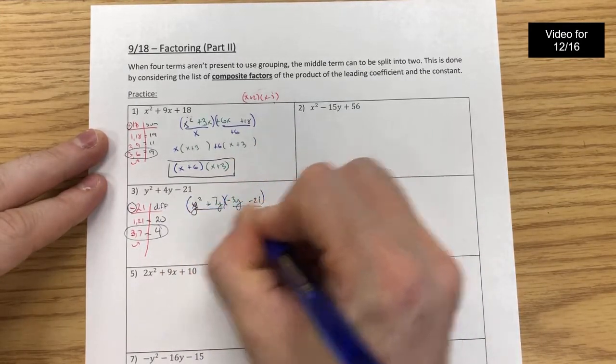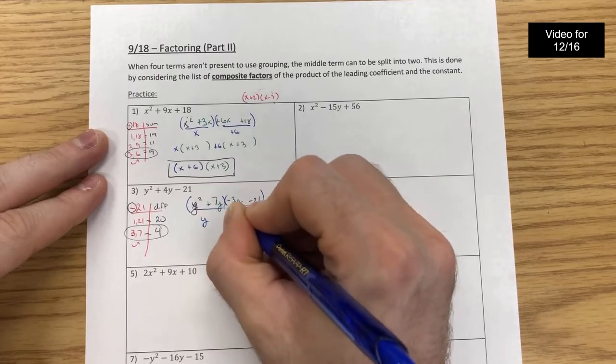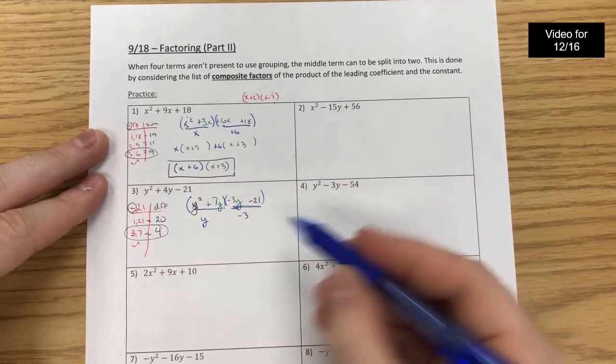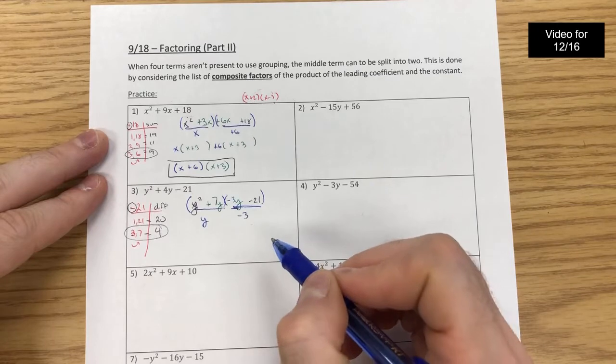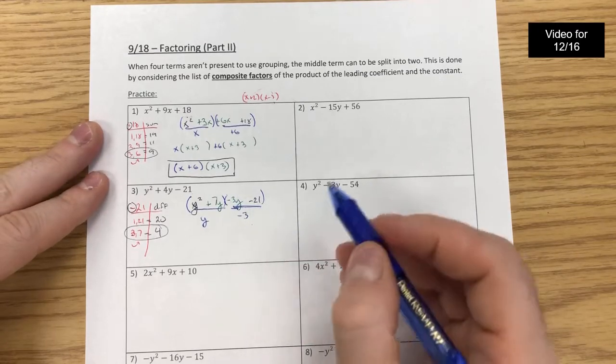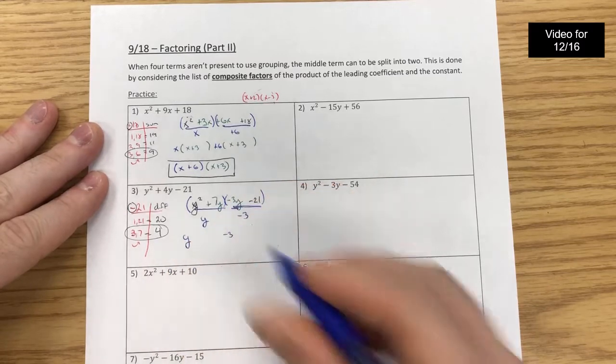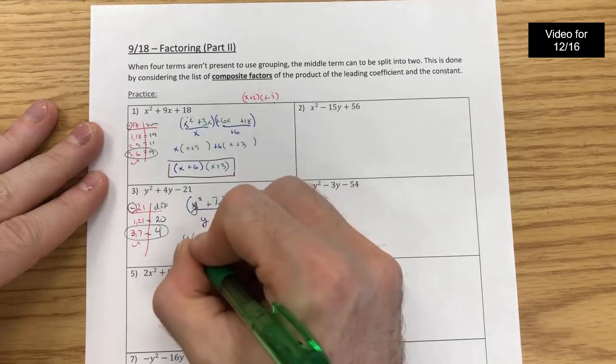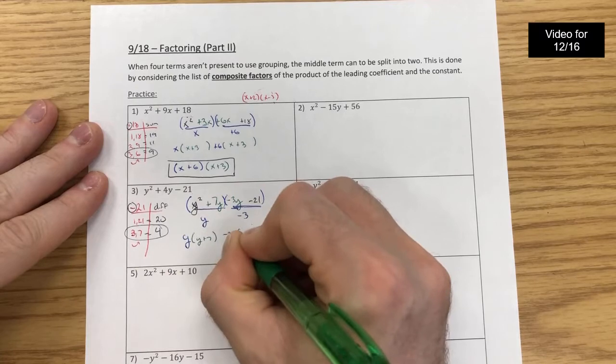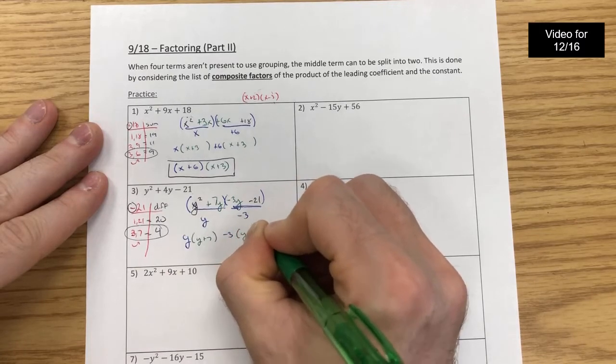and pull out my GCF. I have a y and a GCF of negative 3. Remember, we tend to pull out negative coefficients or negative factors if we have a leading negative coefficient, which leaves me with a y minus 3. I'm left with a y plus 7, y plus 7.